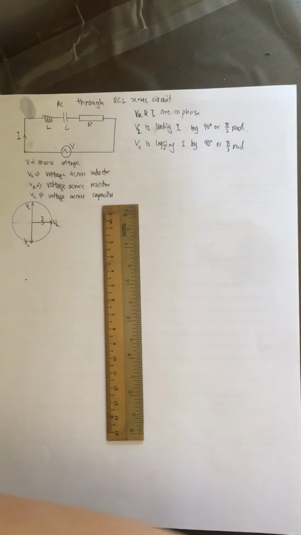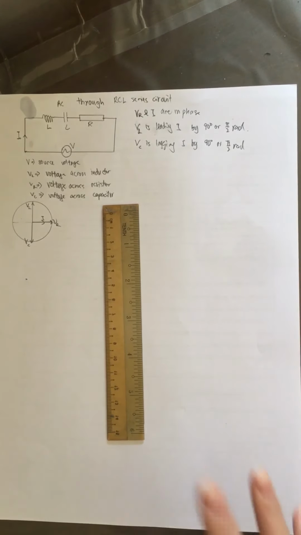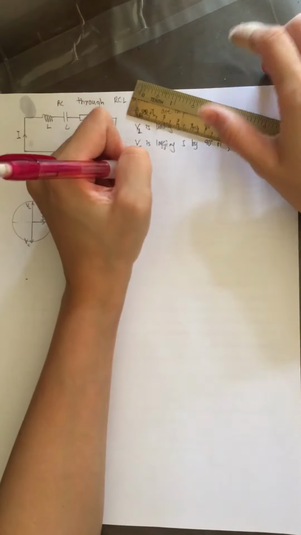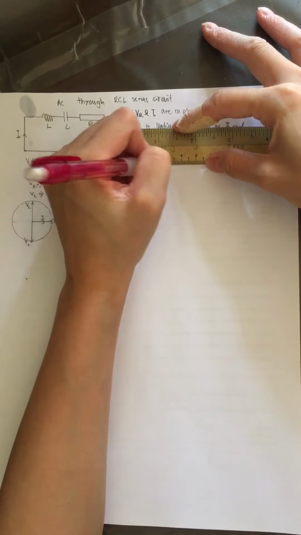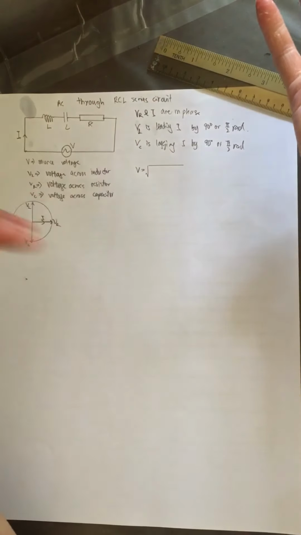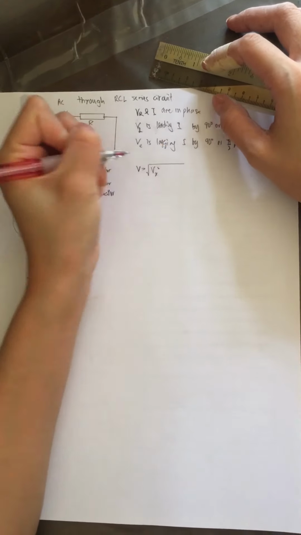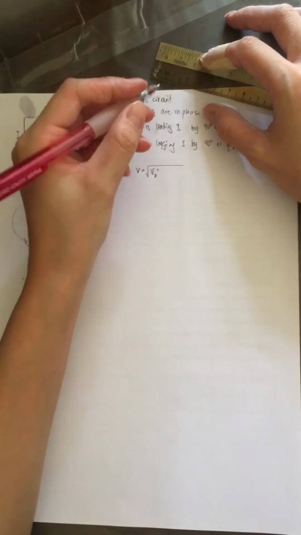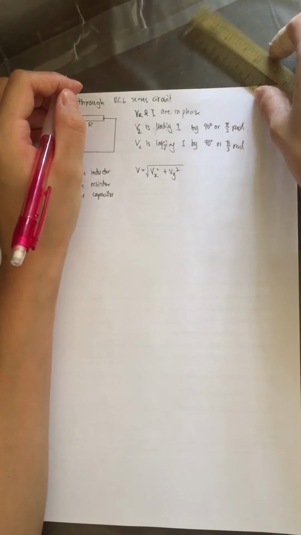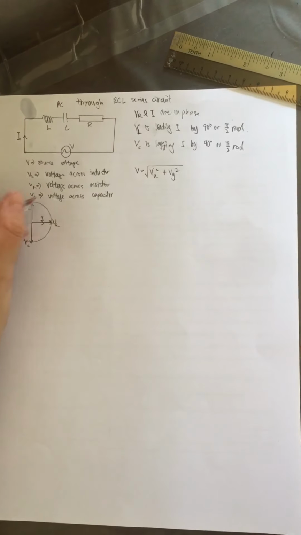If you look carefully, how do you determine the source voltage? You know that the source voltage, this one, is actually the vector sum of your y component and your x component. It means that when you want to calculate the magnitude of your source voltage, it's the square root of the square of your x component plus the square of your y component, using Pythagoras theorem, because it's actually a vector form.